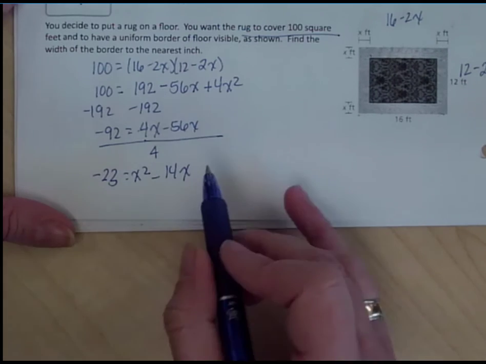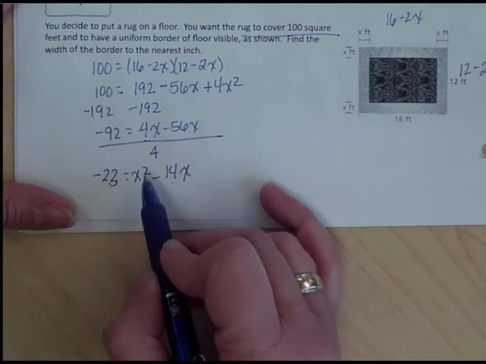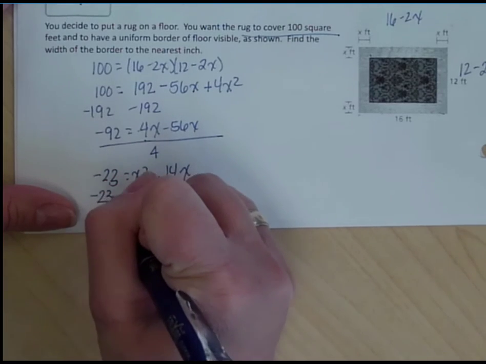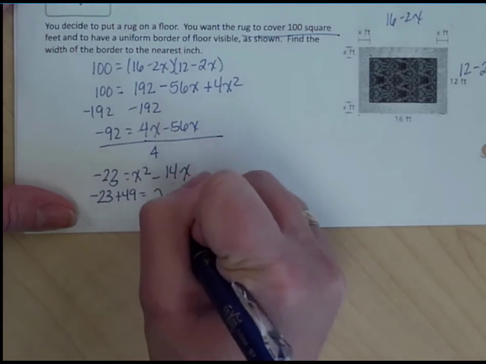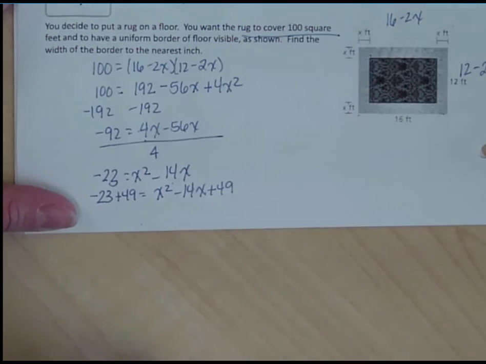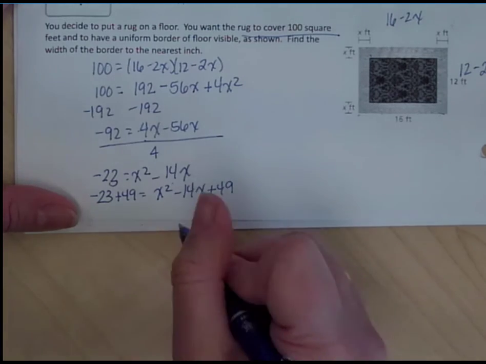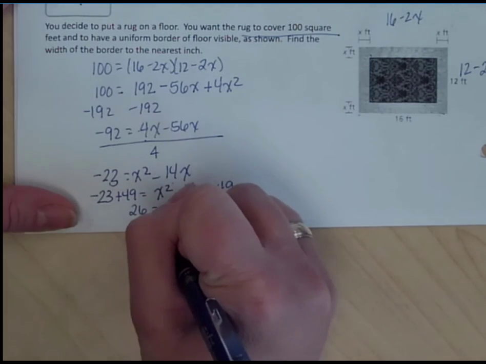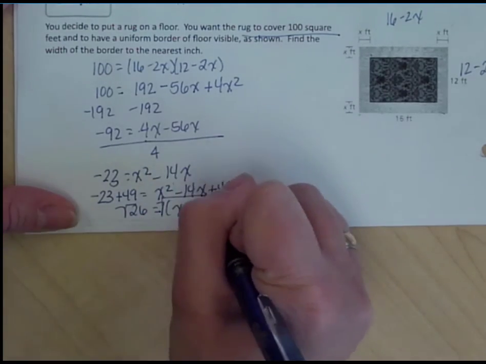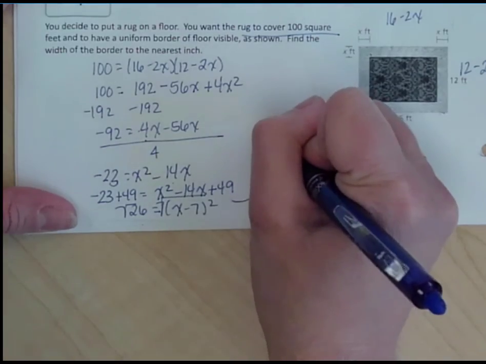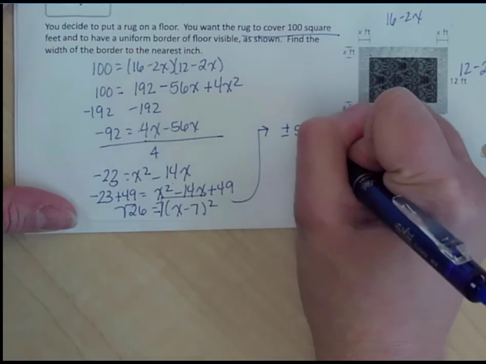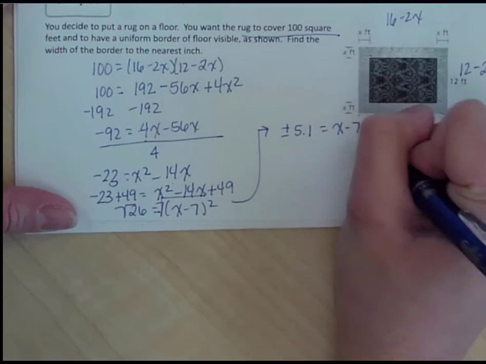So I'm going to complete the square here. So half of 14 is 7, or negative 7. Squared, we get 49. So I have negative 23 plus 49 equals x squared minus 14x plus 49. So I now have 26 equals x minus 7 squared. Find the square root of both of these. So I have plus or minus 5.1 equals x minus 7.